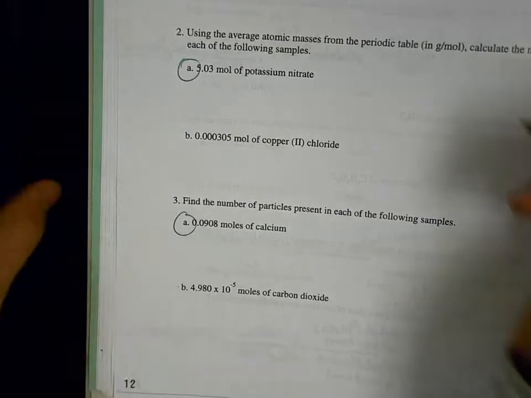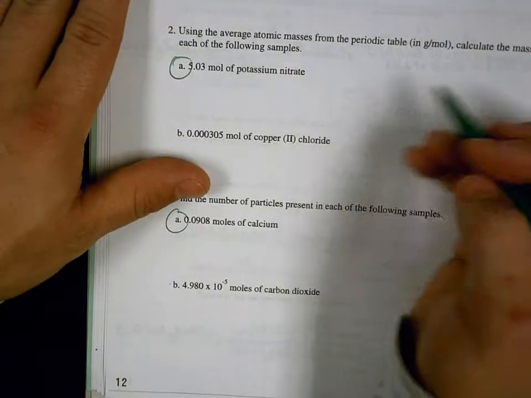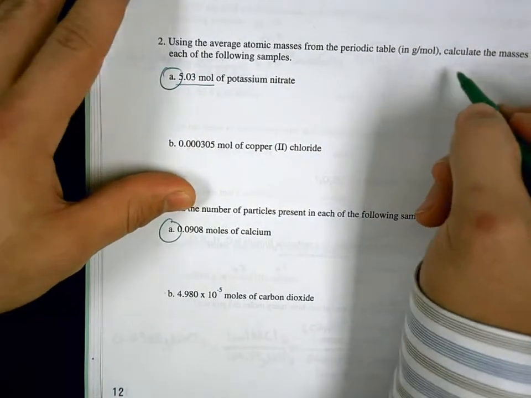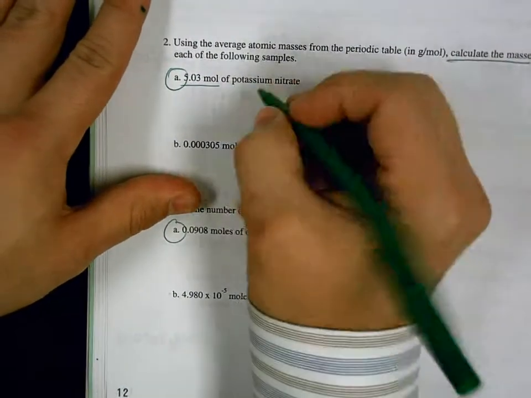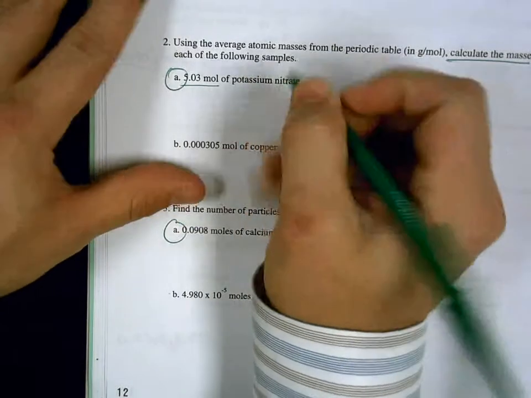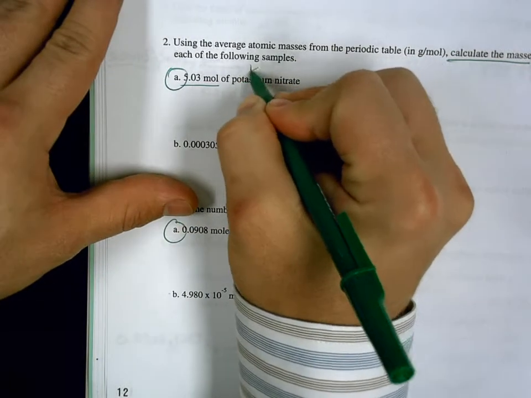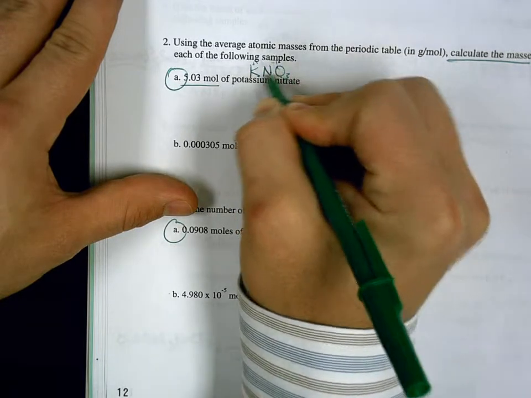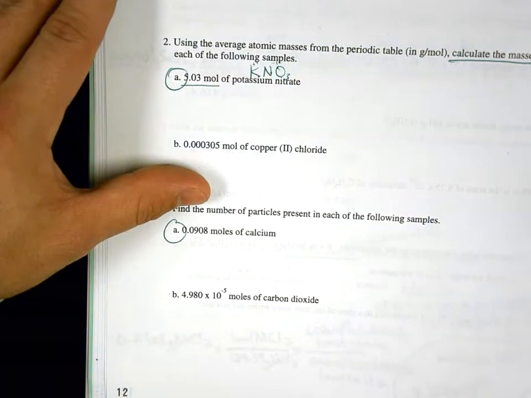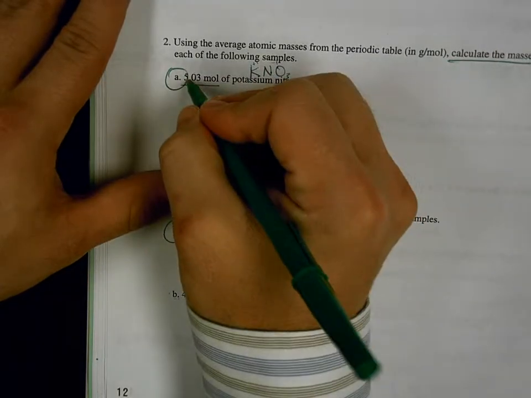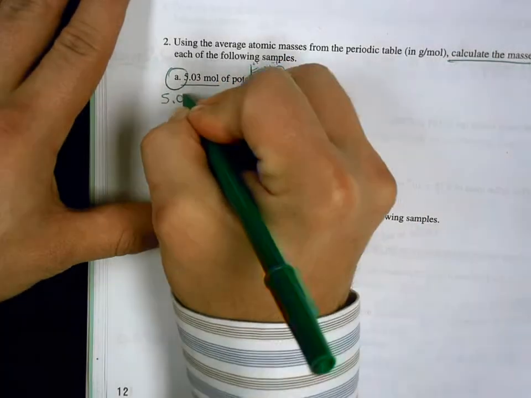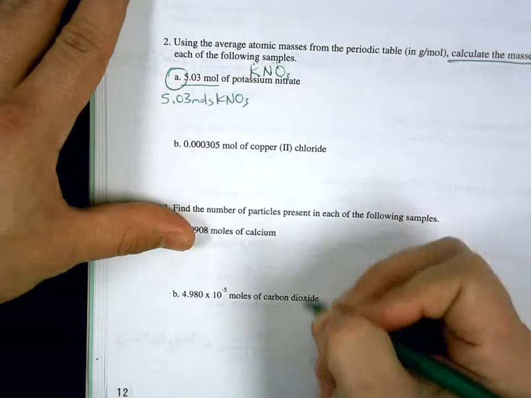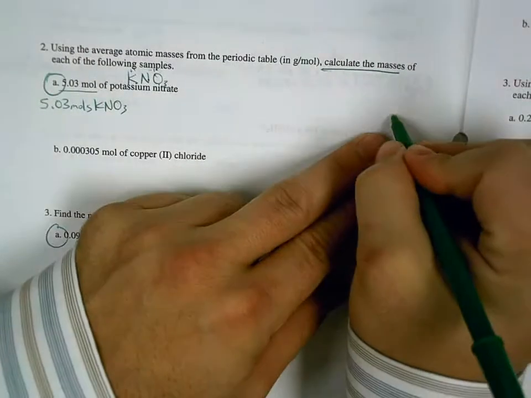Okay, let's go down and do another problem, but kind of the reverse of this. This time we're going to start with moles, and we're going to calculate the mass. Now again, we need to be able to look at a name and identify the formula. Potassium, K plus 1, nitrate, NO3 minus 1, so these are already balanced. Potassium nitrate is KNO3. Write down what you know. I have 5.03 moles of KNO3 on the left. I am looking for grams of KNO3.